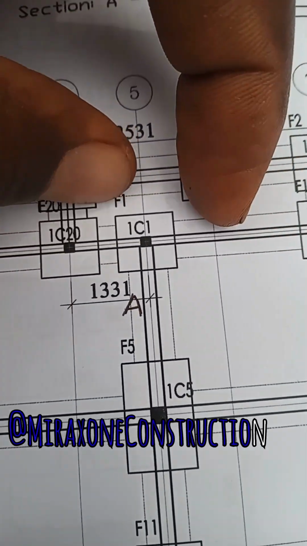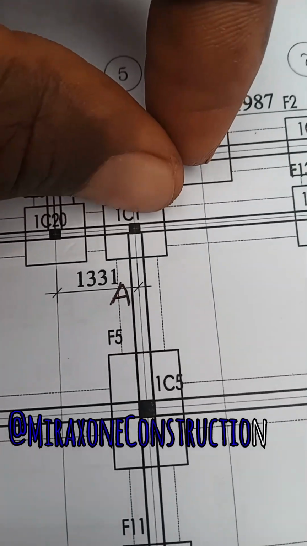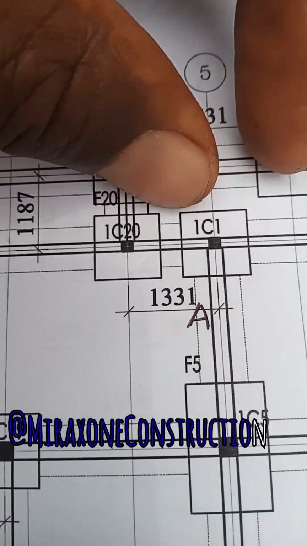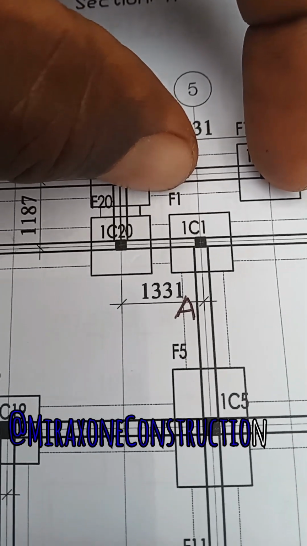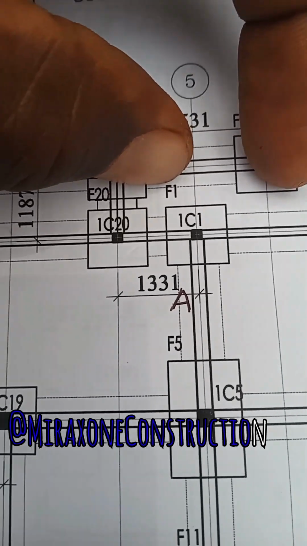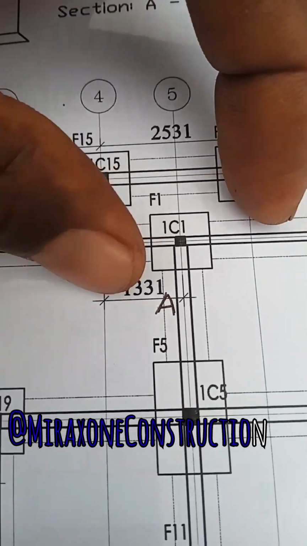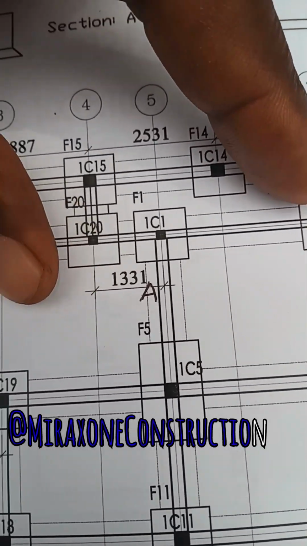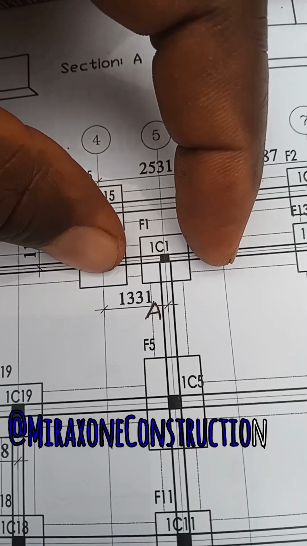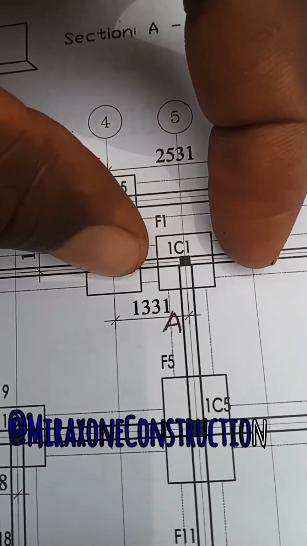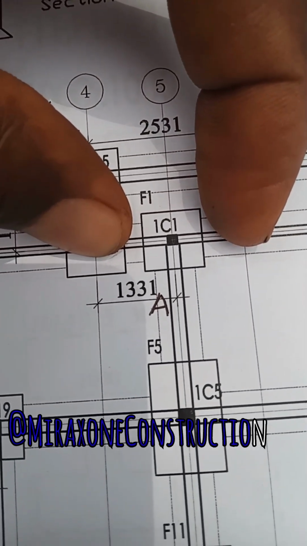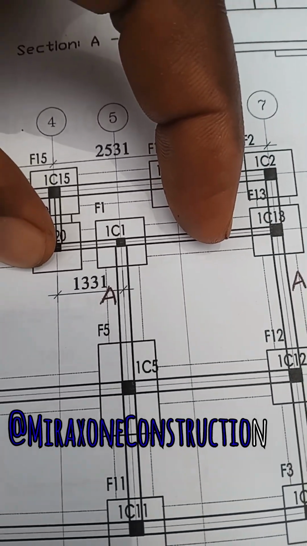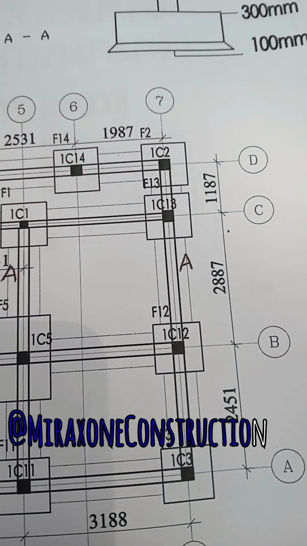This one also has F1, 1C1 and F1. So when we get to the structural detailing, we are going to use these types to analyze the detailing, the reinforcement itself. Okay, so let's get further.